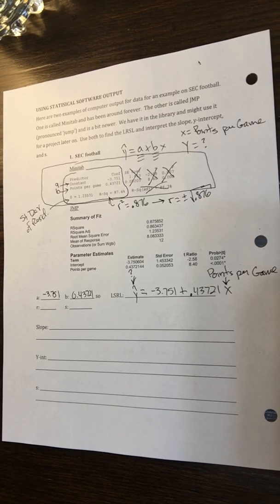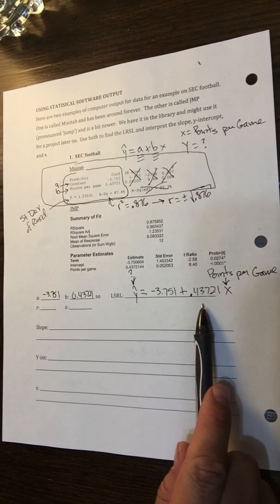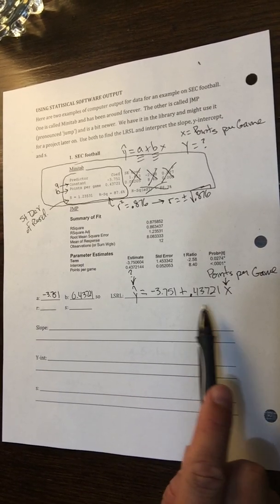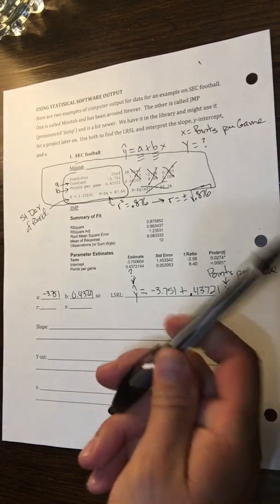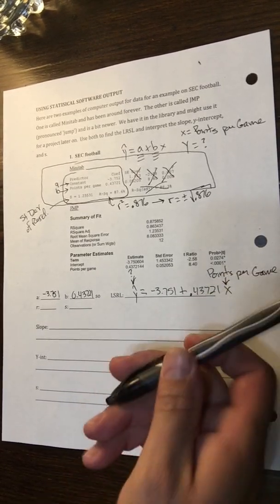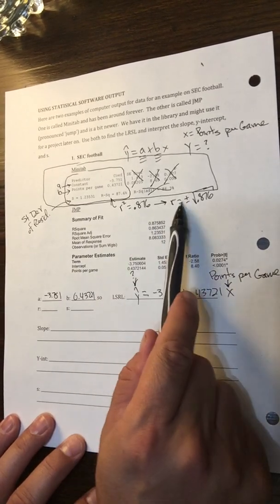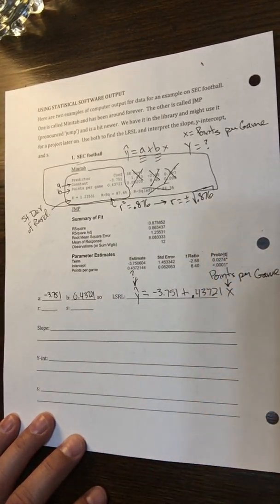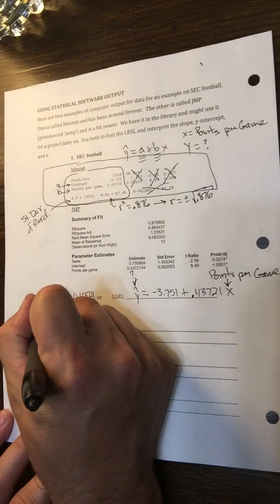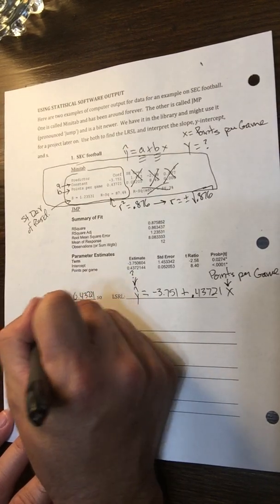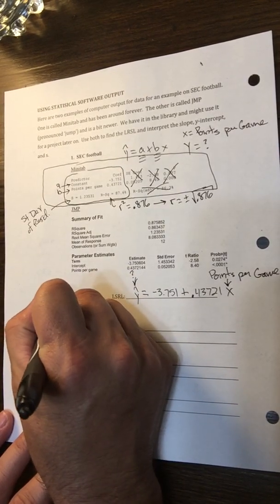Now, take a look at your slope. Is the slope positive or is the slope negative? Since the slope is positive, that means it goes like this. If it's a positive slope and the scatter plot goes like this, doesn't r have to be the positive square root of 0.876? So I'm going to put positive square root of 0.876 down here.